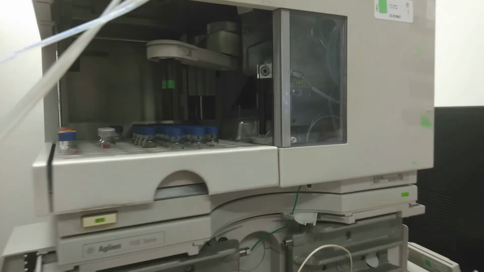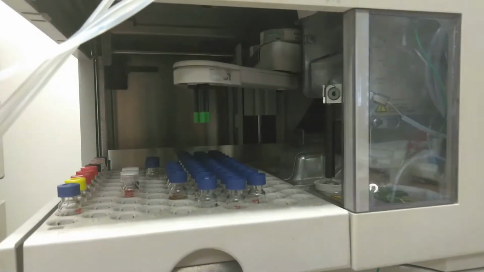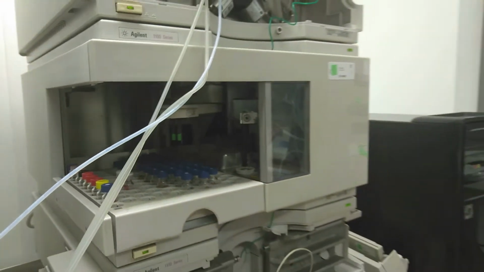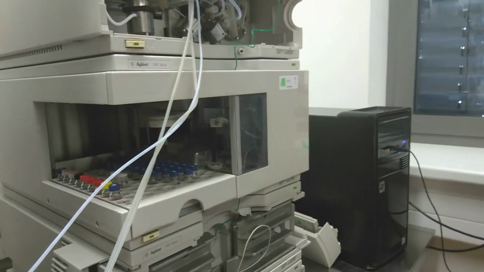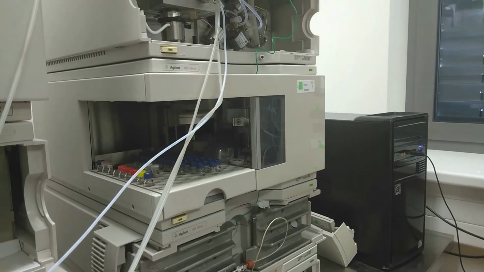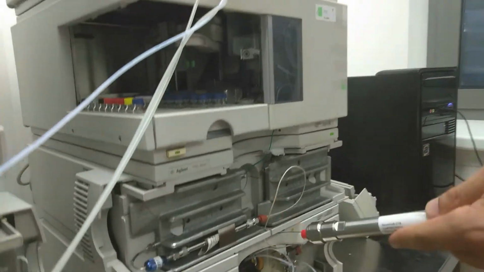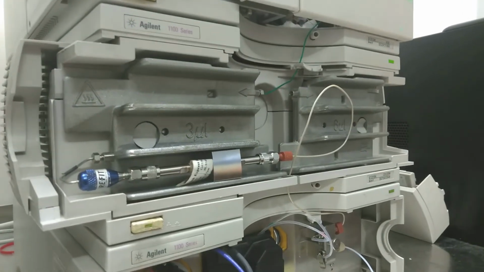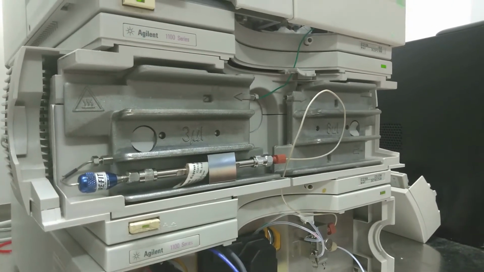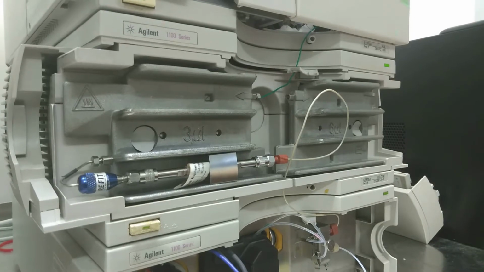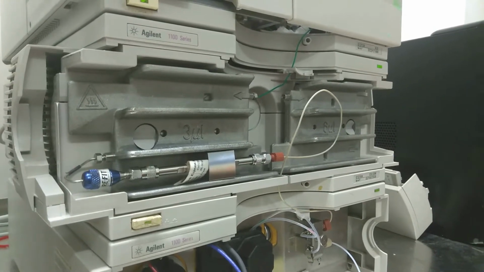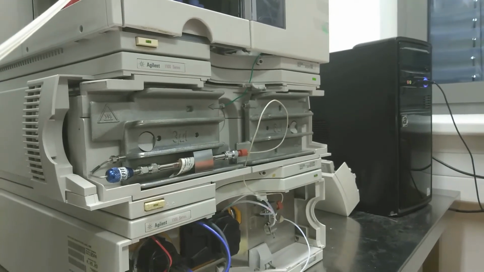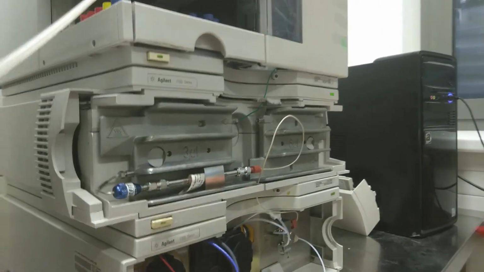Here you can see the automatic injector, which can put a variable amount of the solvent into the system with a variable velocity. The mobile phase flowing with the sample is going through a chromatographic column, which is settled in a thermostat, cooling or heating the system to a stable set temperature.